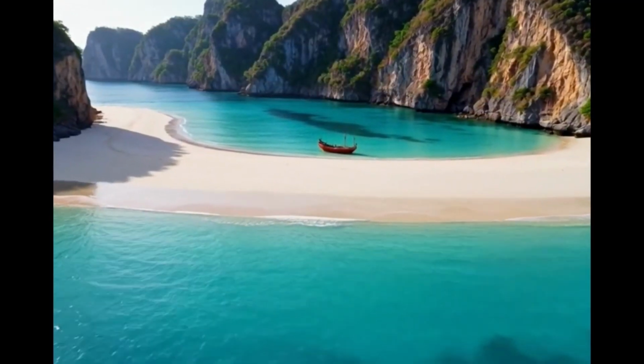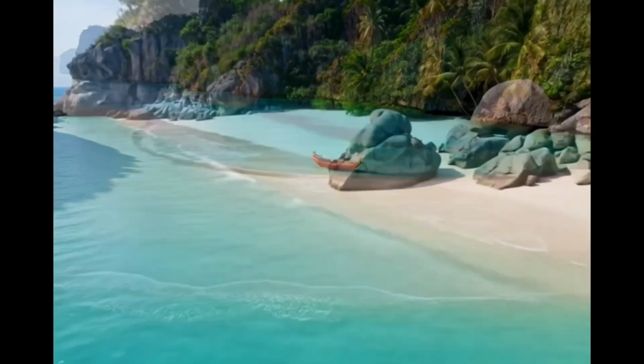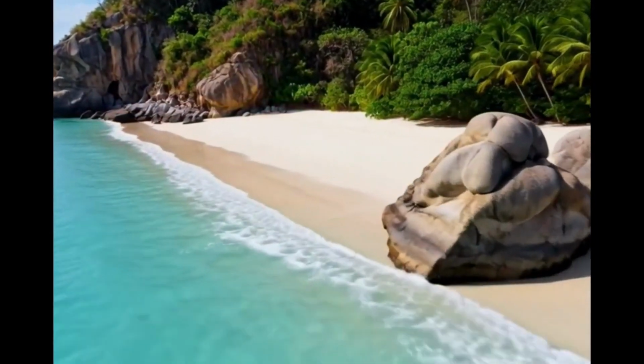In reality, the oceans cannot simply disappear. This was only a simulation created to help us better understand how our planet works, and how much we still don't know about it.